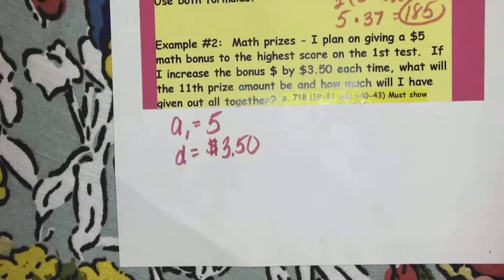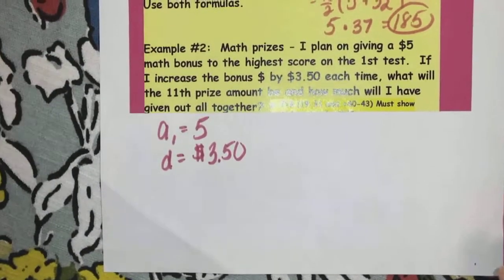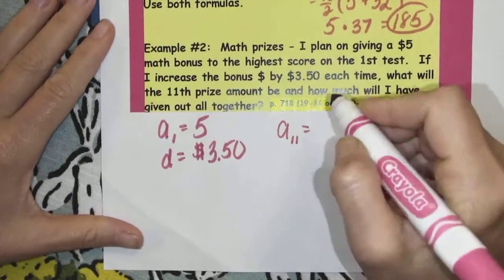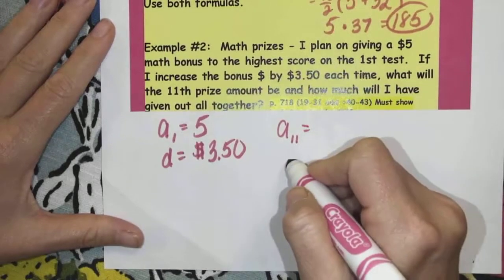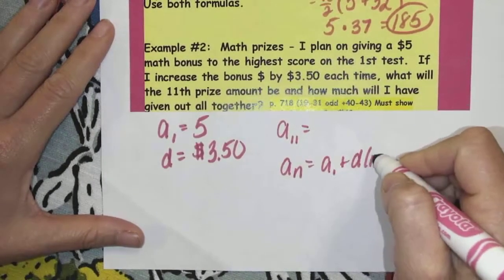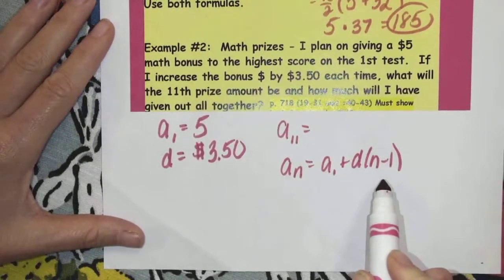Well, this is not summation. I'm not asking about how much money total. I'm just saying what is the 11th prize. So I'm actually finding a sub 11. So I'm going to go back and use our formula to find a specific term. Let me jot that down for you, or you have your formula sheet. This is the formula to find a specific term, and I need the 11th.